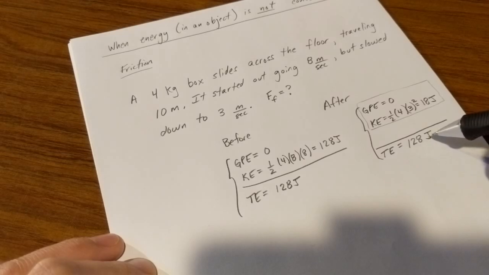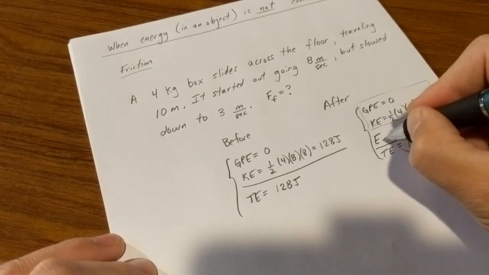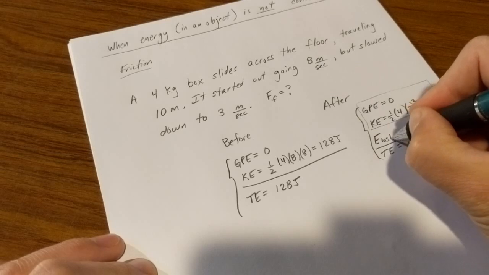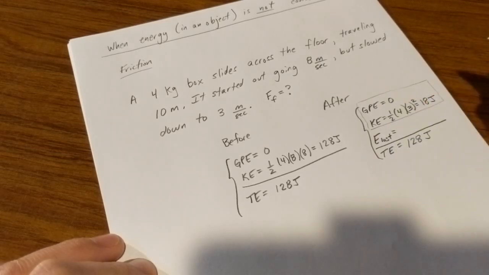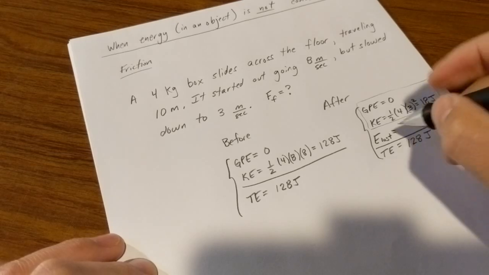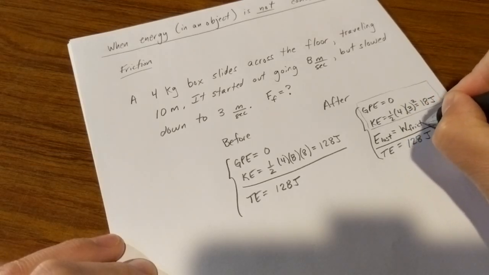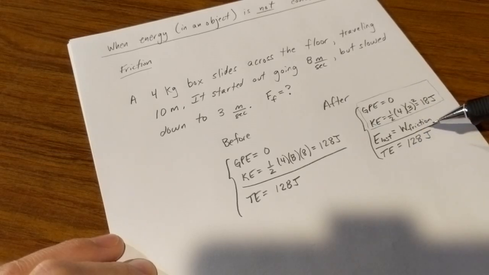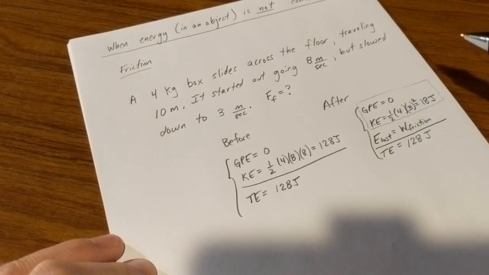But the total energy in the system is still 128 joules. So where did that energy go? The energy was lost by the object. So we'll say energy has been lost, and it lost that energy to work done by friction. So we have a new category for energy in the after state here: that energy's been lost.